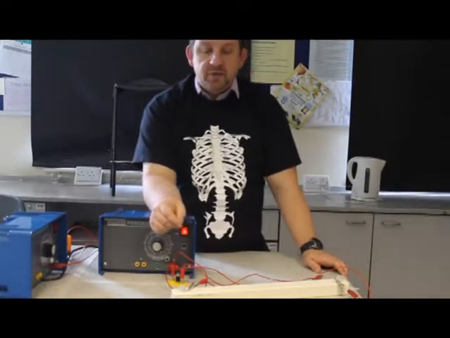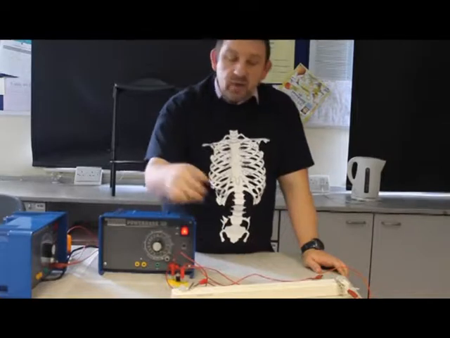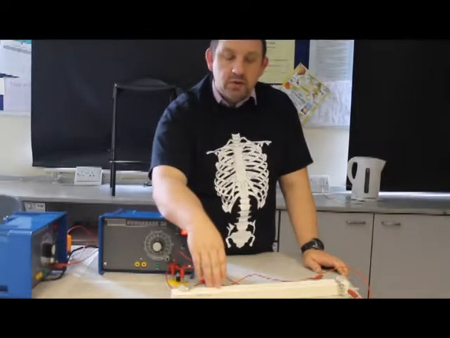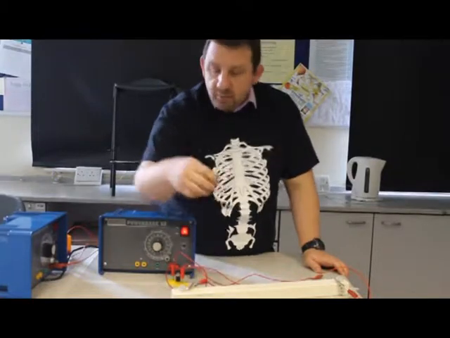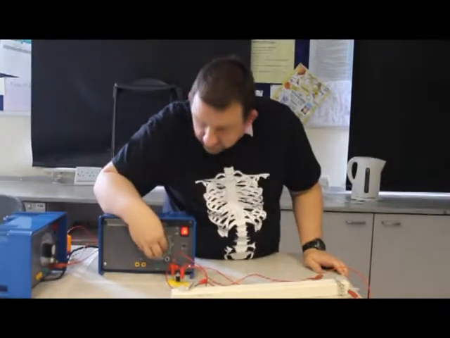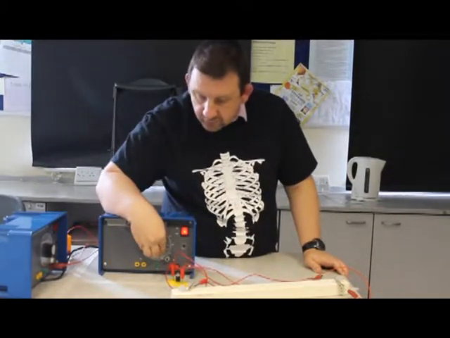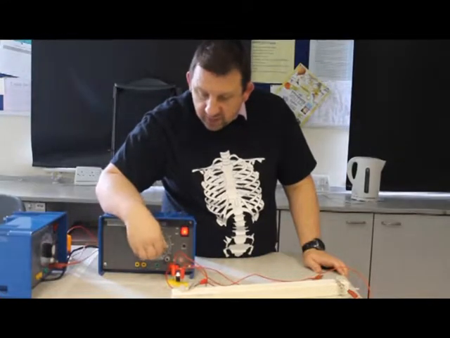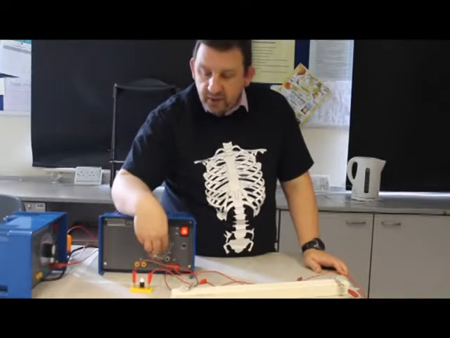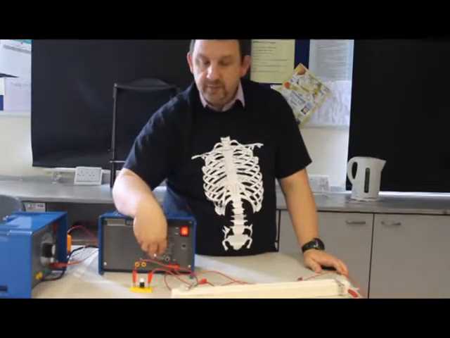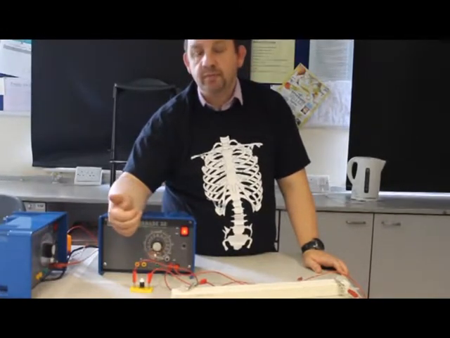What we have here is a piece of metal, and it's quite thin, so the resistance will be quite high. But if I put a couple of volts through, I can get the bulb to light up. So I can put enough electricity through and I can make my bulb come on.